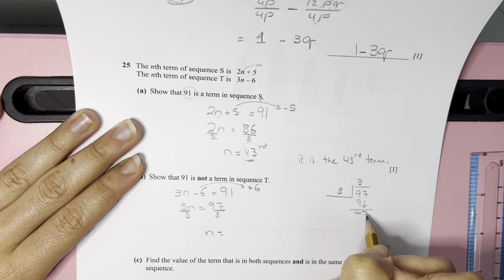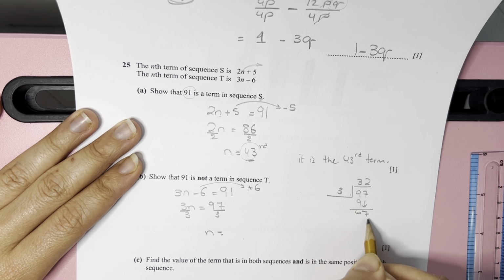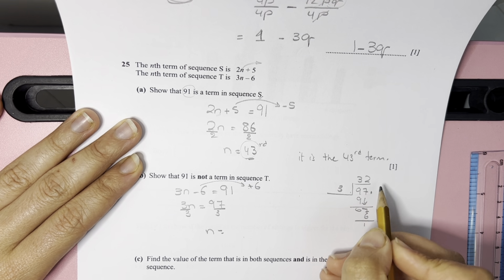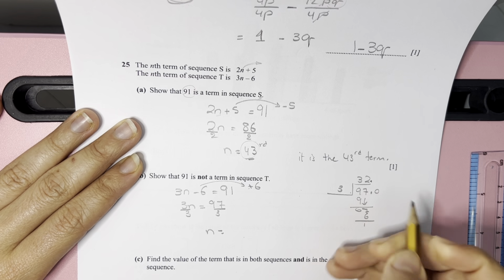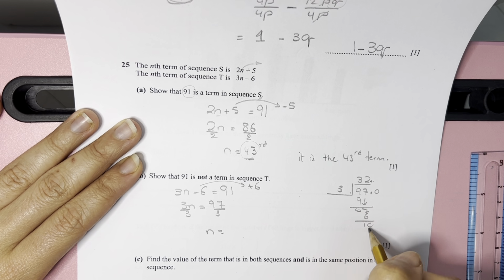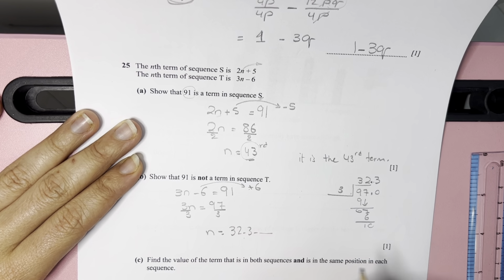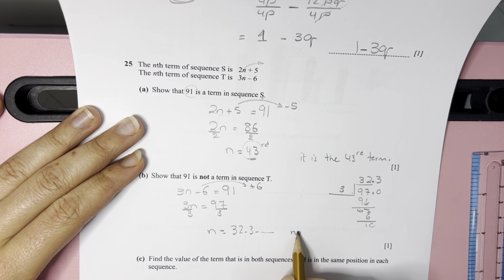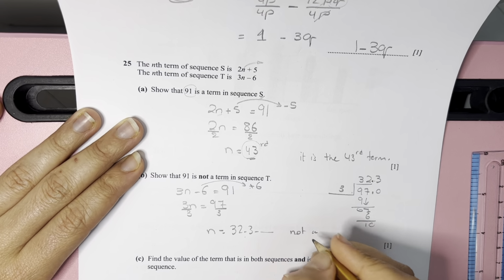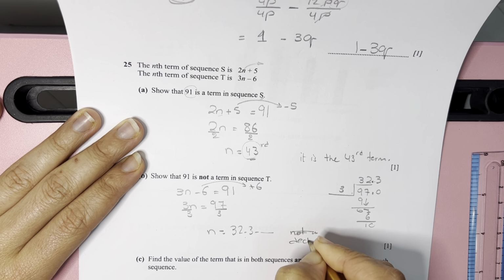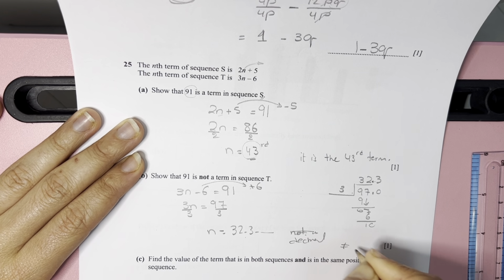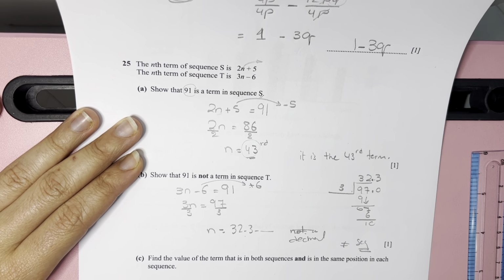Bring down the 7 divided by 3, 2, 6, 1, and put a decimal point here. So then this will be 3, so 3, 2.3, and so on. So it is not a whole number, so it is decimal, so it is not in this sequence.